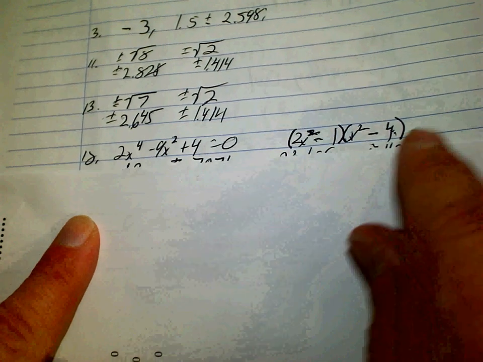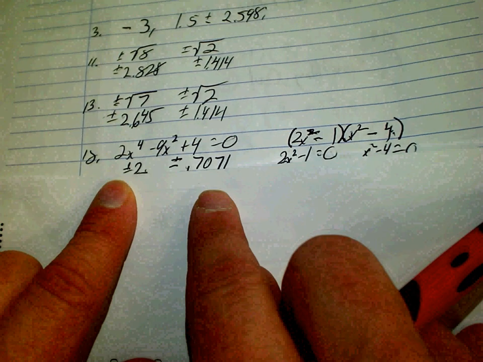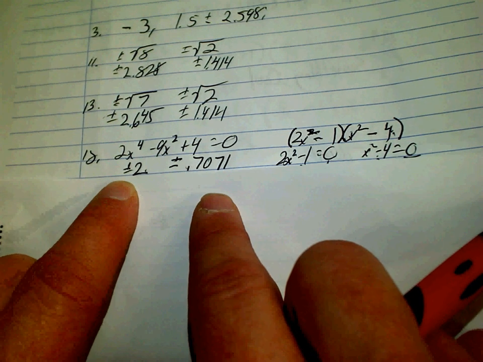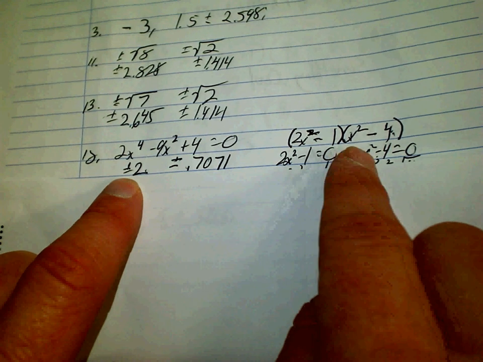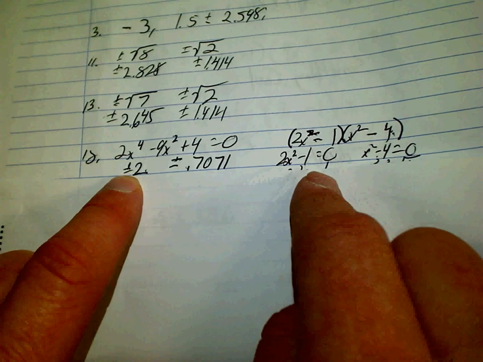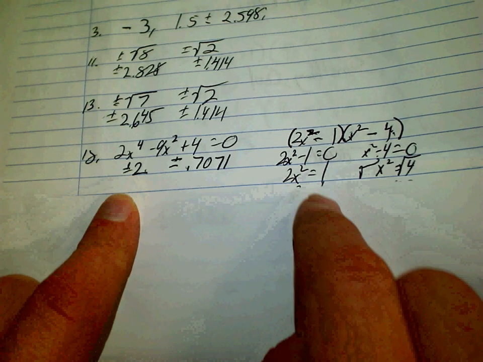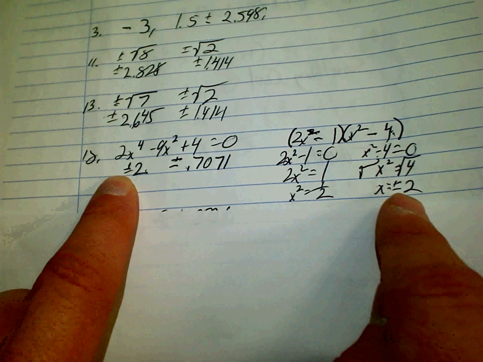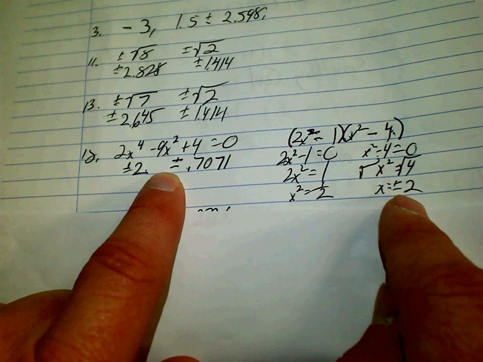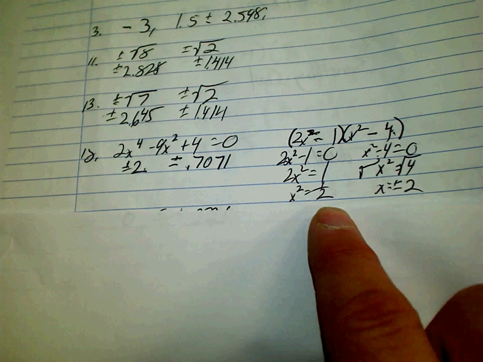Number 18. Don't worry about all this over here. I think I was showing how it could factor. You get plus or minus 2, and you get plus or minus 0.7071-ish.